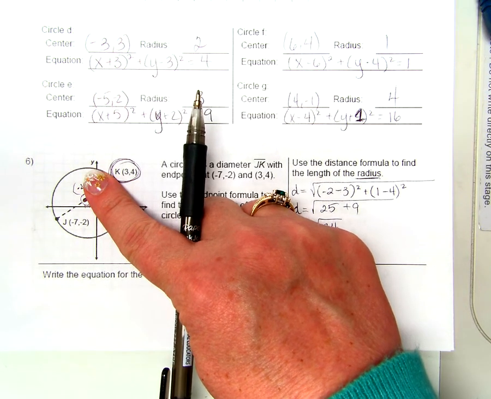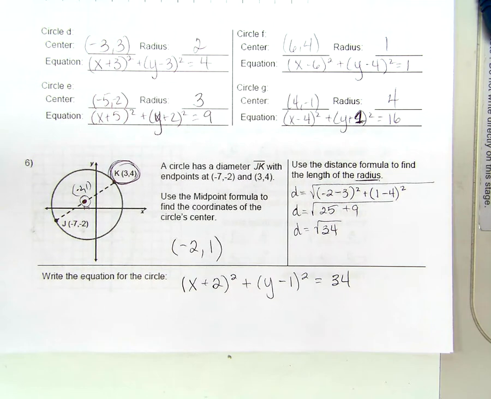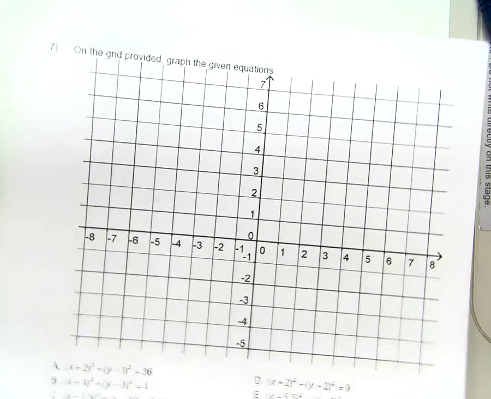Do you believe me, or do I need to prove it? Okay, I mean, I'll prove it if you want me to. You know I will. It's still the radius, right? I should get the same answer, shouldn't I? If I did my math right. I usually do, so. Okay?